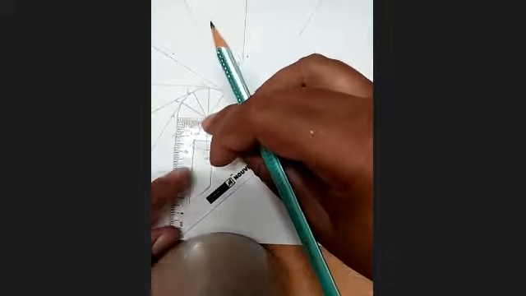So you have to repeat the procedure for all points. Means anyhow you have to get the tangent.